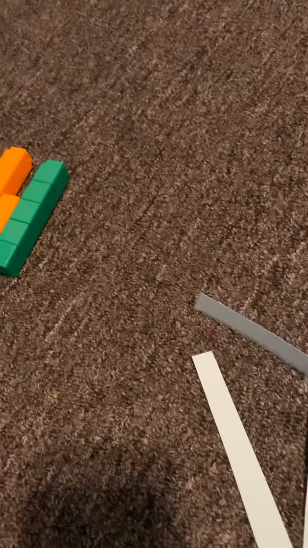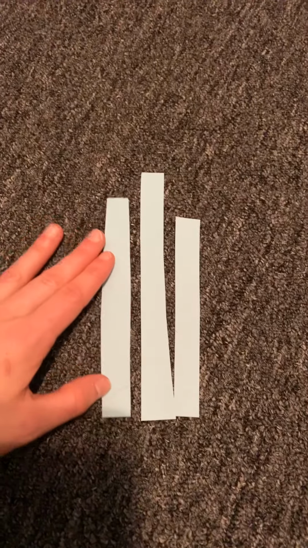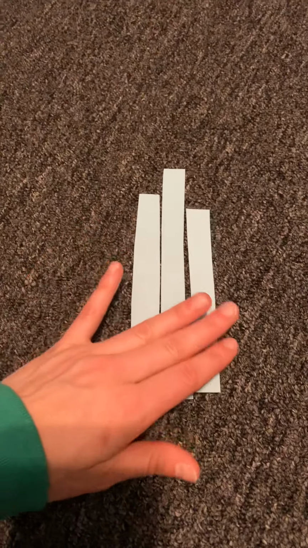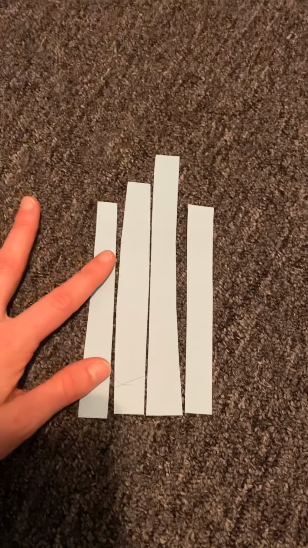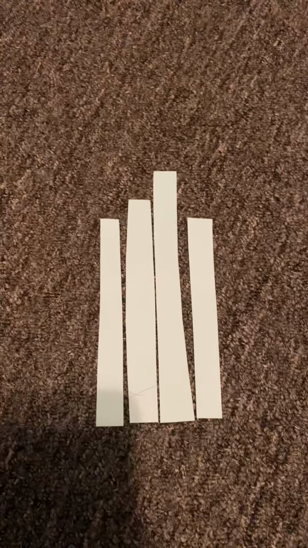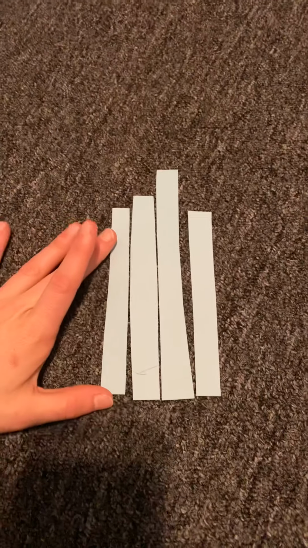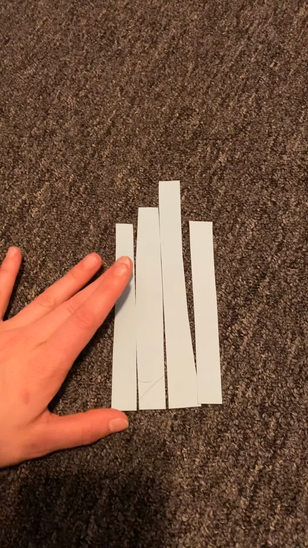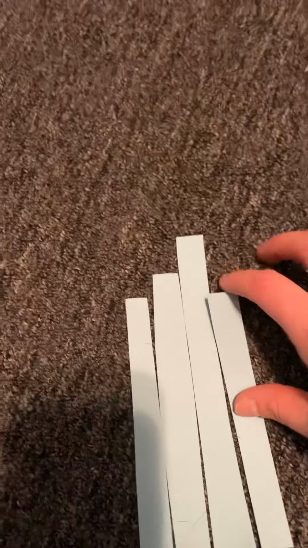Now we're going to try it with some that are a little bit closer in size. So these we're really going to have to look closely at. We want to make sure they all start at the same spot. All right, so now looking at these, we have to find the shortest one. We want to make sure that the bottoms are all lined up. It might be hard for you to tell in the video, but this one is my shortest one.